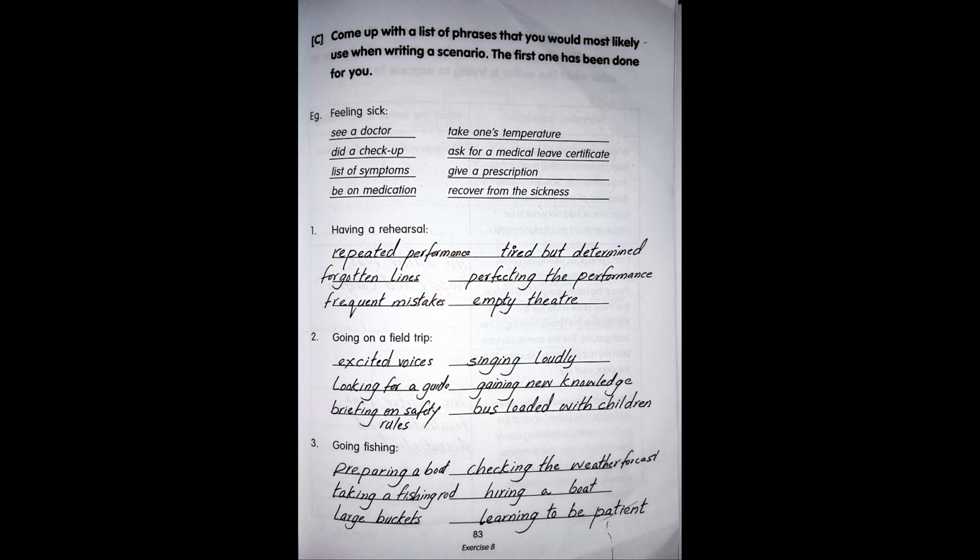Take one's temperature, did a checkup, ask for a medical leave certificate, list of symptoms, give a prescription, be on medication, recover from the sickness.